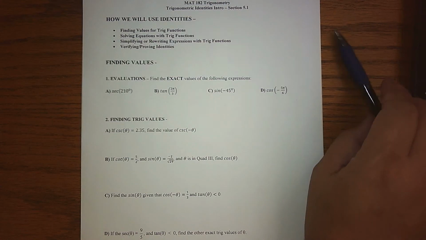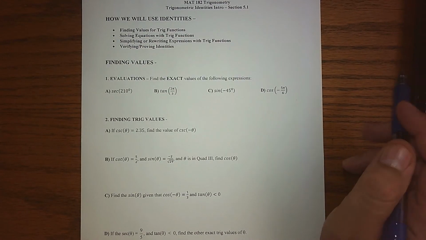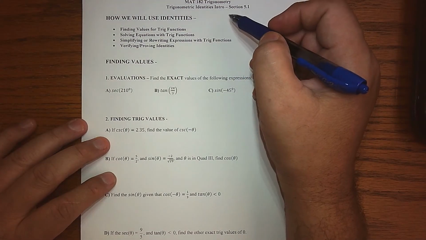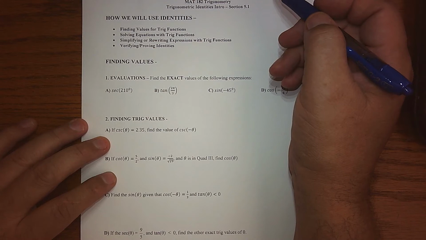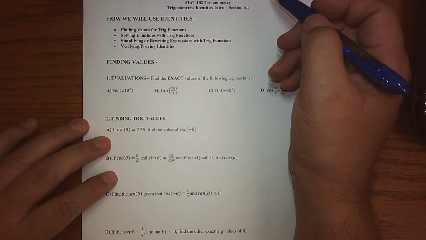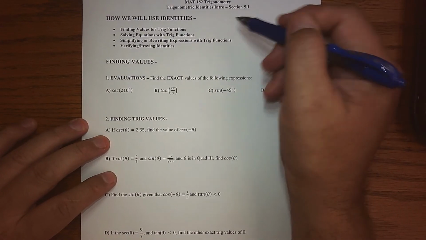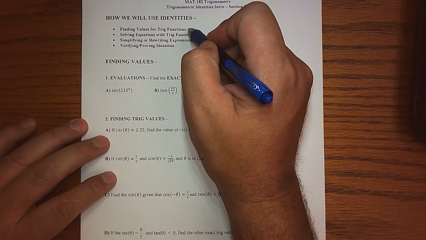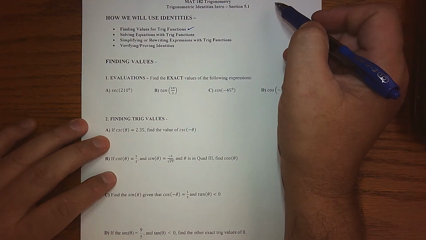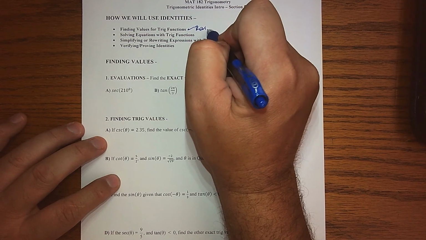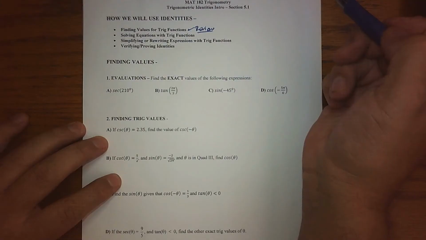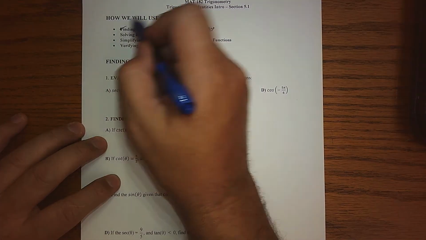Now that we have what an identity is, let me just really quickly run down a list of things that we're going to be doing with them throughout our course. And really, for you guys in engineering and sciences, you're going to be doing this forever and ever. The first one begins with we're going to be able to find values for trig functions. Now, this is something we've actually done, so this might feel a little bit like review. Okay, so this is something we've done before.